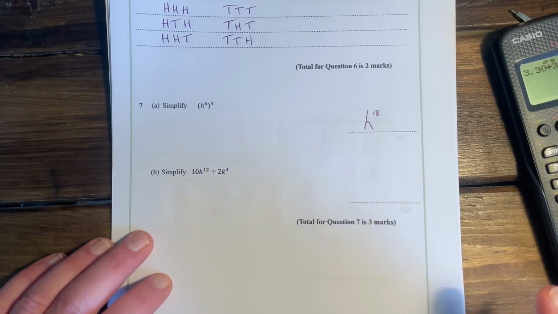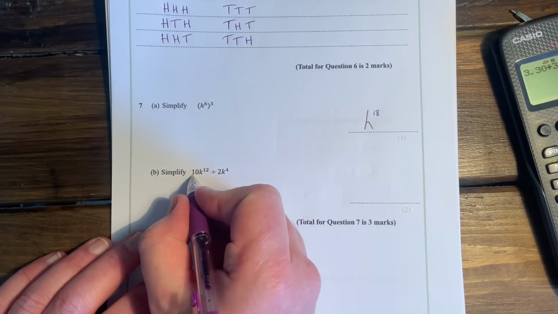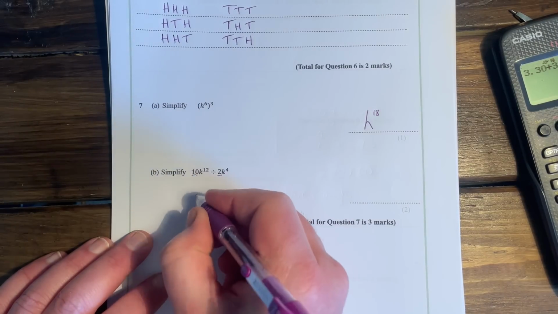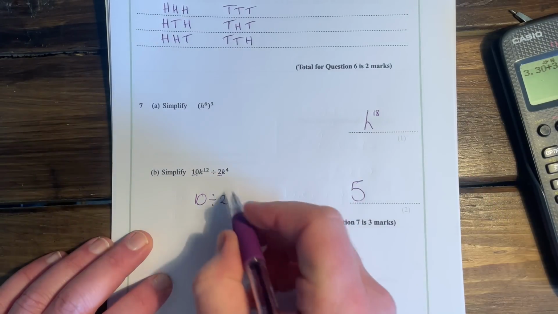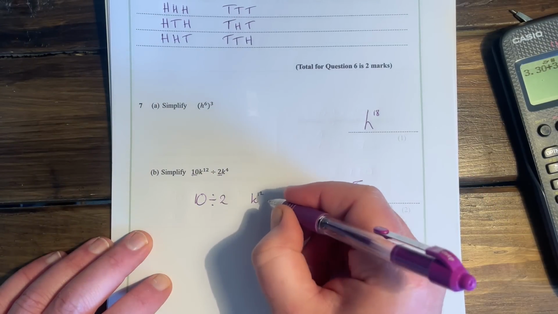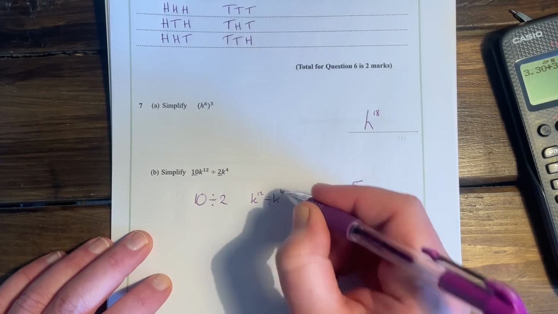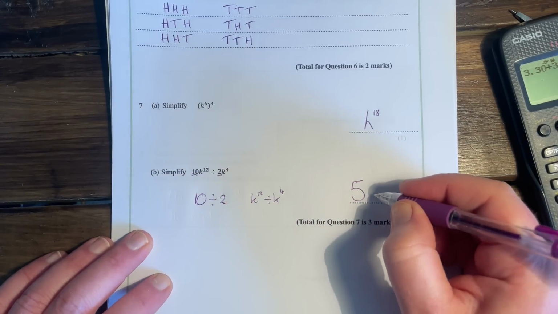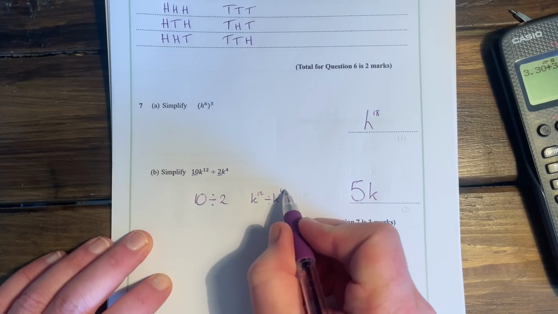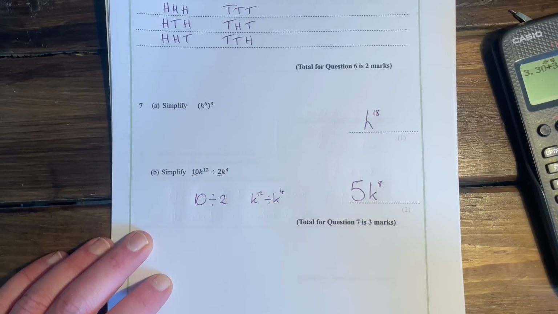Part B, got two parts of the question here. I've got 10 divided by 2, which I can do as 5. And then I've also got k to the 12 divided by k to the 4. And in that case, dividing powers, you are allowed to subtract them. So you should get k 12 take away 4 is 8.